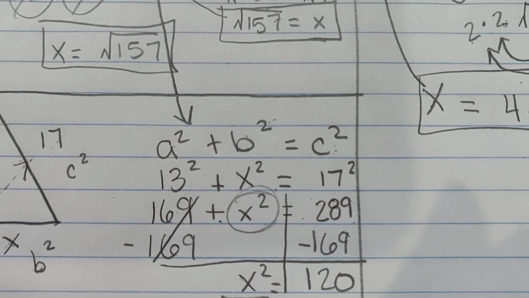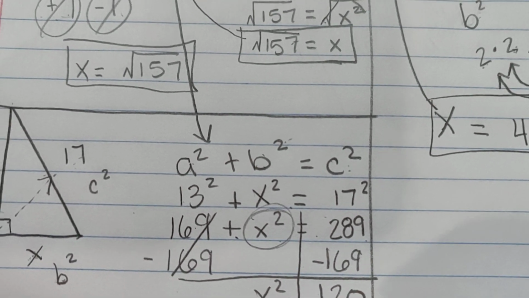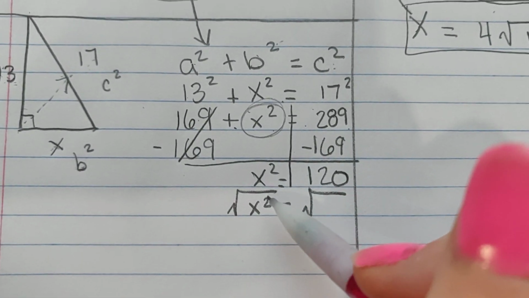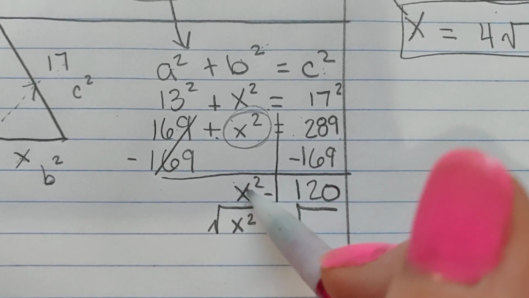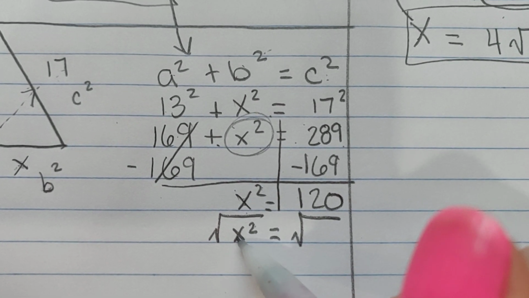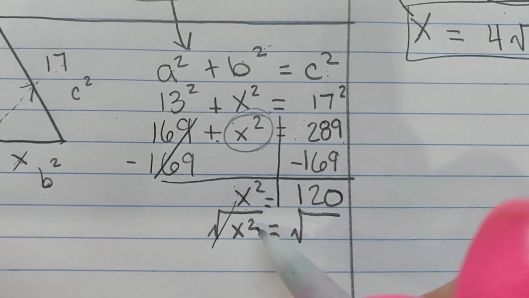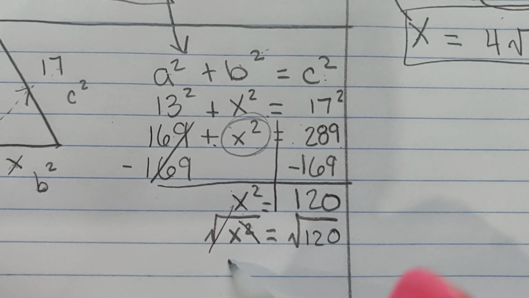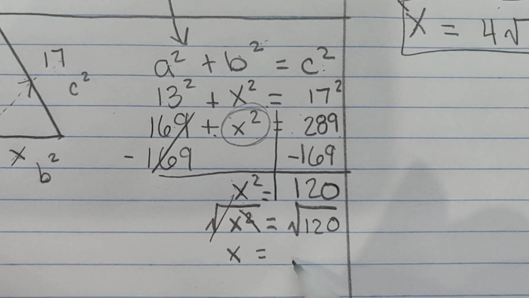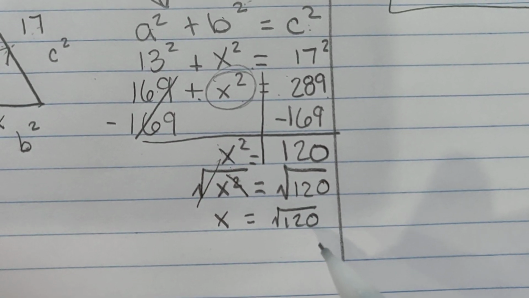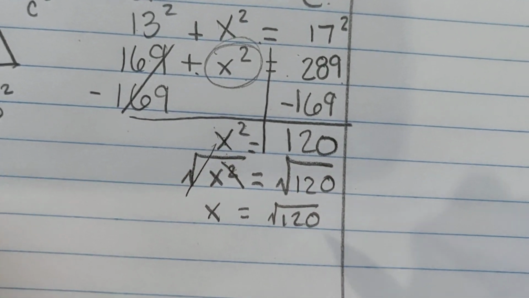Why? Because we're trying to get x by itself, right? And right now there's a 2 attached to it. So if I do the square root of x squared, the square root and the 2 cancel each other out. So I'm left with x equals the square root of 120. But now remember, always, always, always simplify.